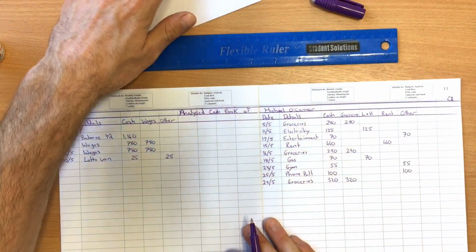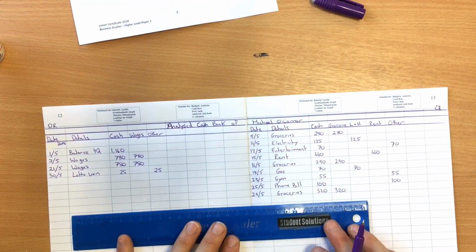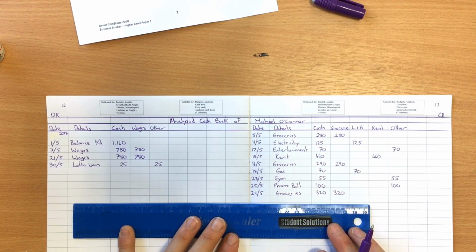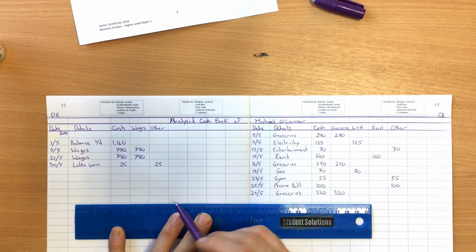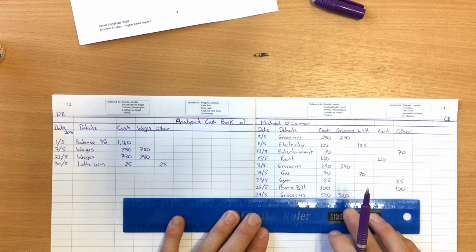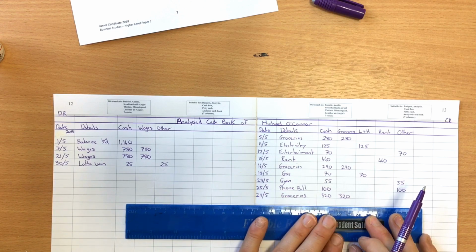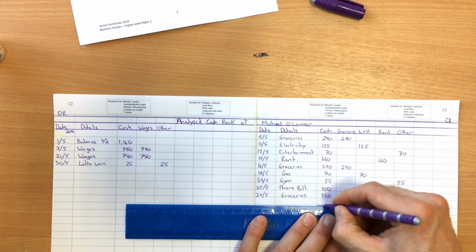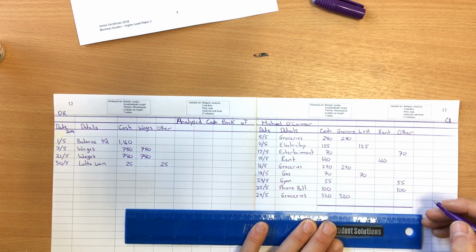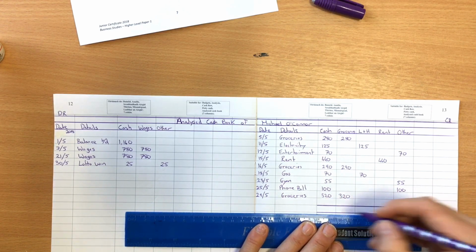Then comes the fun part. We need to total up all our columns, and we need to balance our analysed cash book. Rule of thumb, never draw your total line right up close underneath the last figure. Always skip a line, because we need to leave room to enter our balance. So single line on top, double line on the bottom.